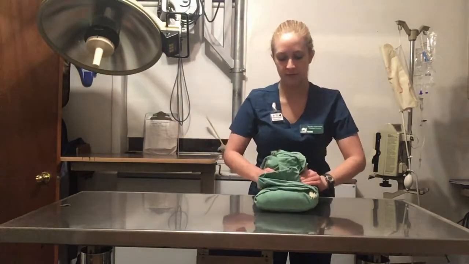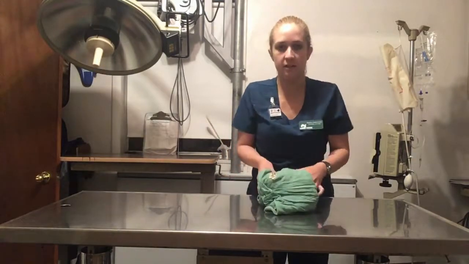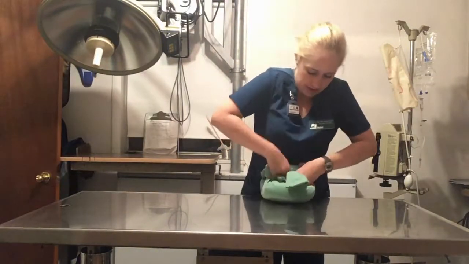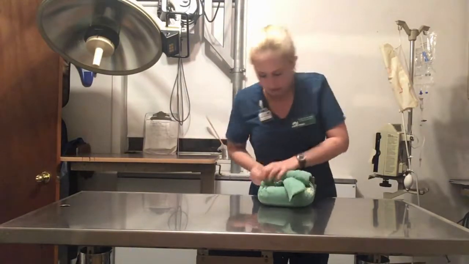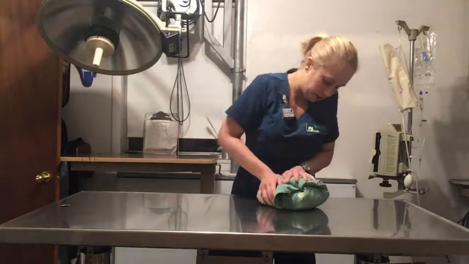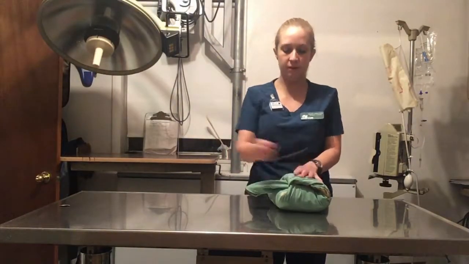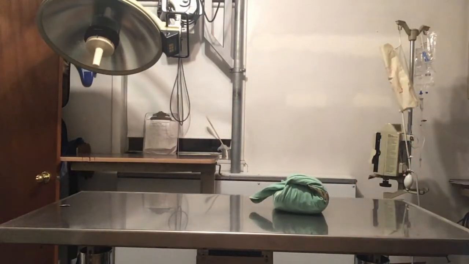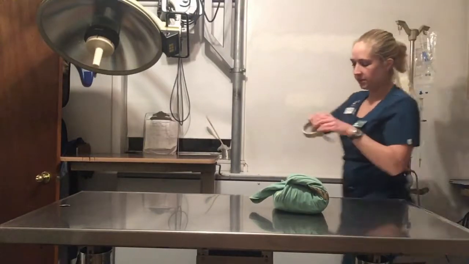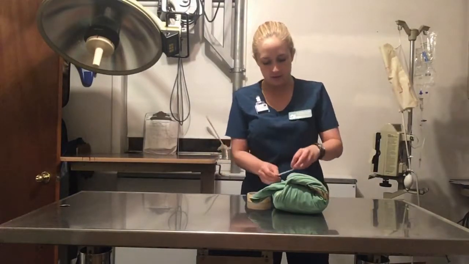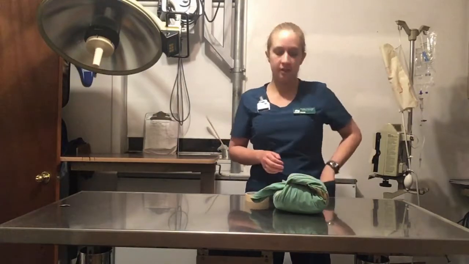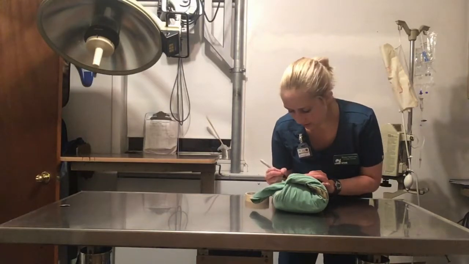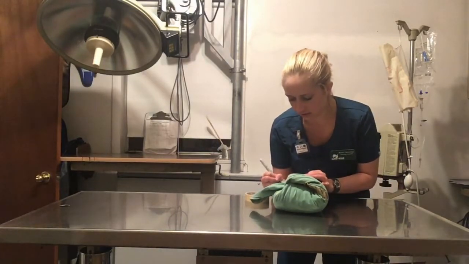It's kind of a big wrap for this. And then you're going to take this, pull it forward, and then just tuck all of that in, leaving out your lip to pull out later. And then I'm going to go ahead and take my steam indicator tape again, place it on there, and then with the Sharpie I'm going to label that gown, today's date, and my initials.